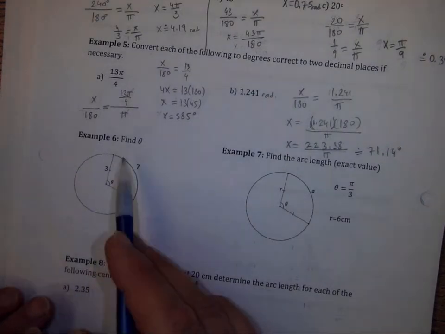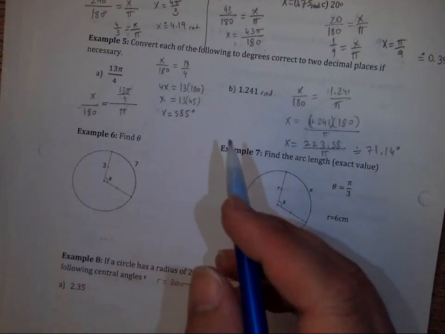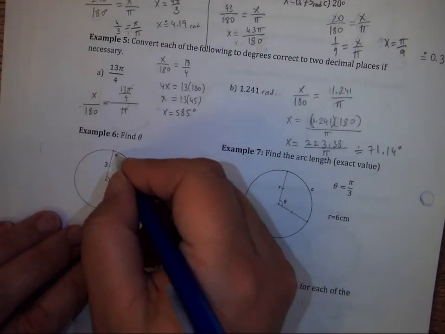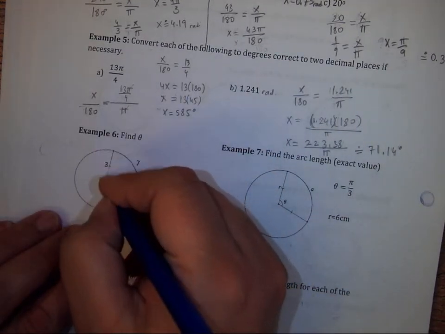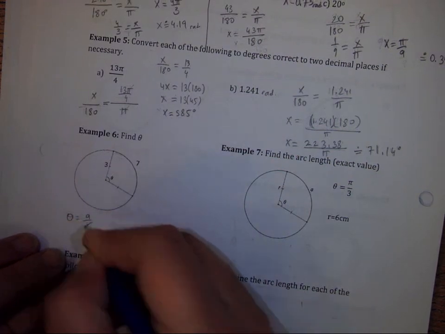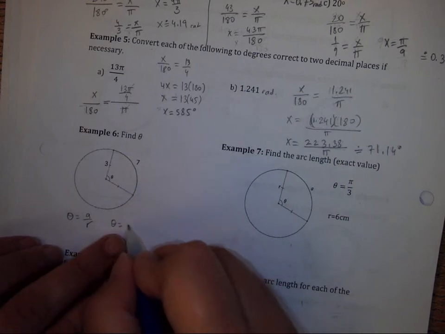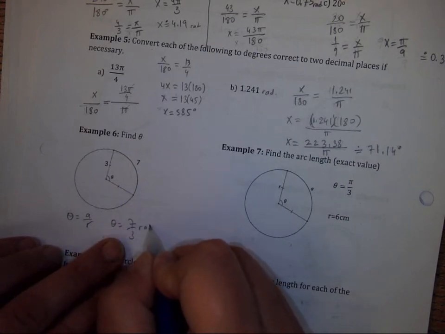Okay, so it says find theta in radians. So you have arc length 7, radius 3, theta equals a over r. So theta equals 7 over 3 radians.